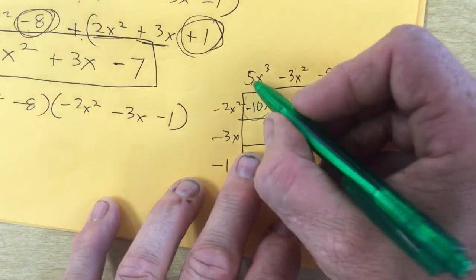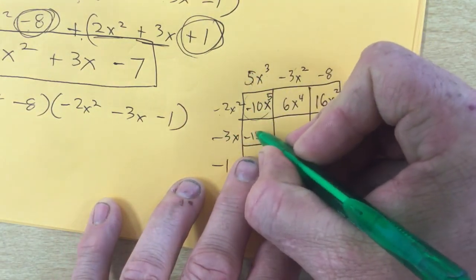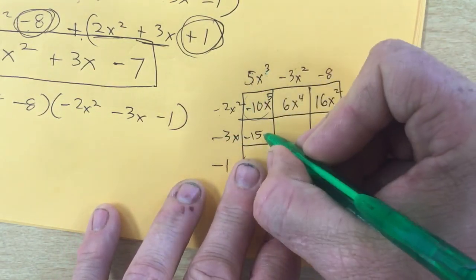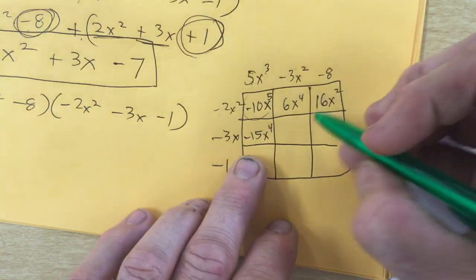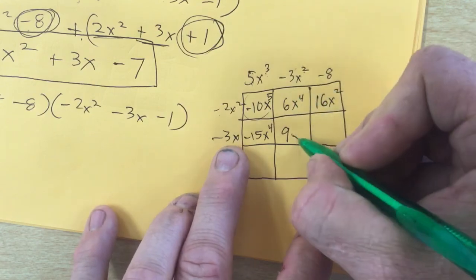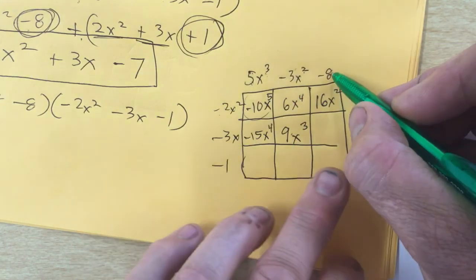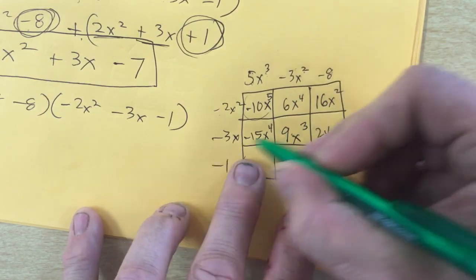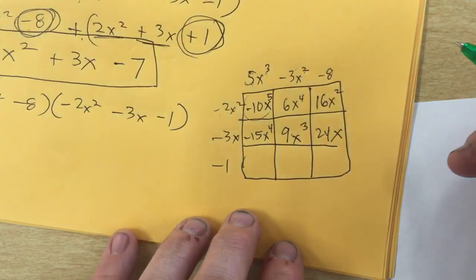Down in this next row now, 5 times negative 3 is negative 15. And I got an x and the x to the third, that's x to the 4. Right here, negative 3 times negative 3 is 9. X squared times x be x to the third. And then negative 8 times negative 3 is 24. And I got this x coming over.